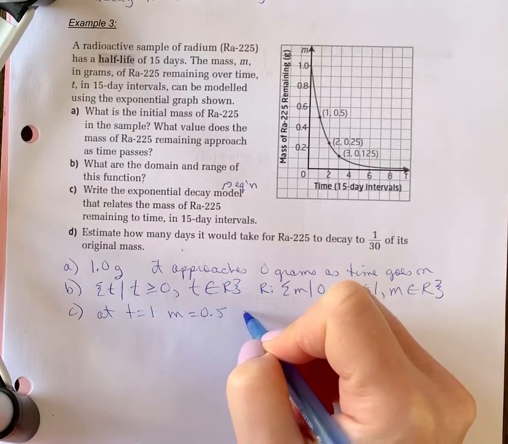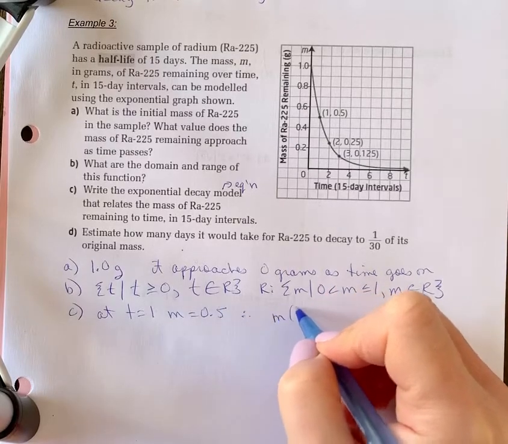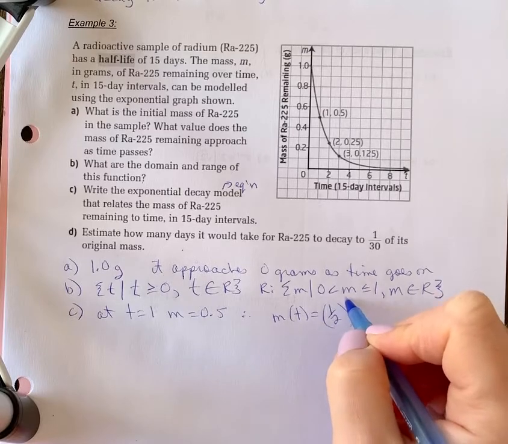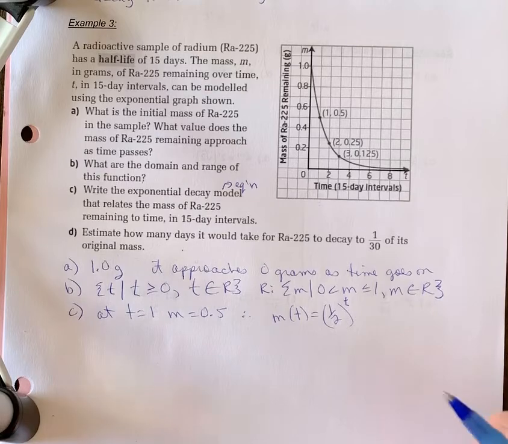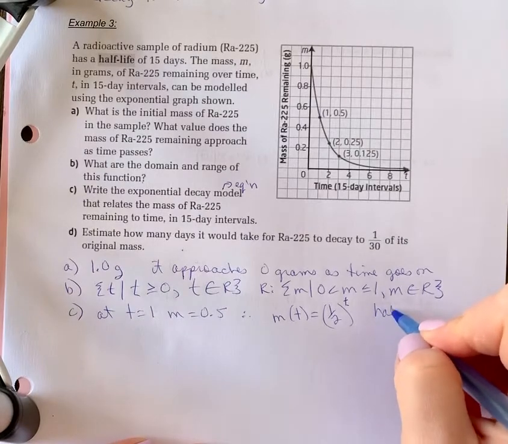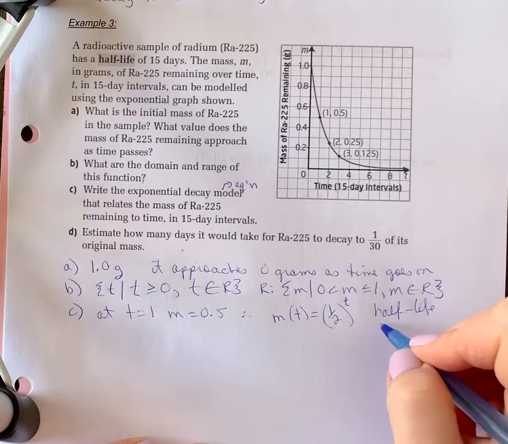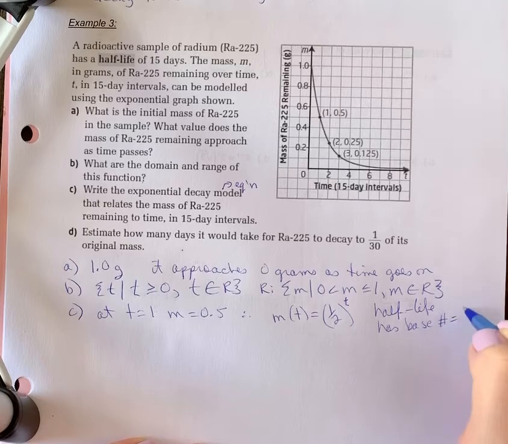That means that's going to be our base number. So to write it as a function, we're going to say m of t equals 1/2 to the t. Now, it's important to note that any kind of half-life question will always have a base number equal to 1/2.